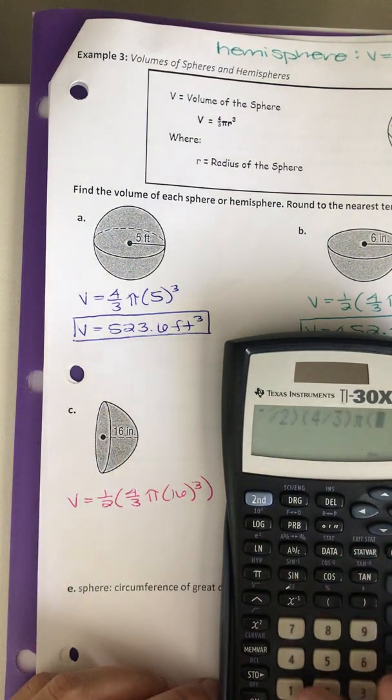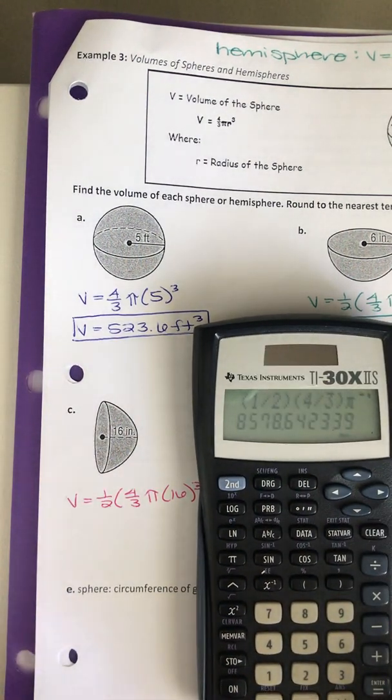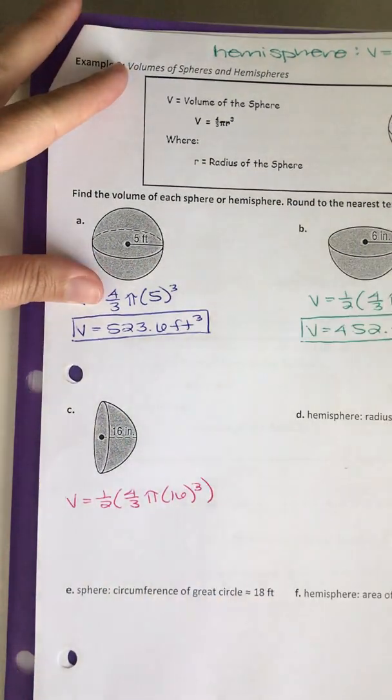4/3 pi 16 cubed. It's a big number, 8,578.6.